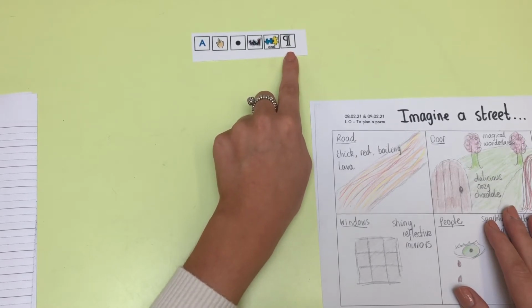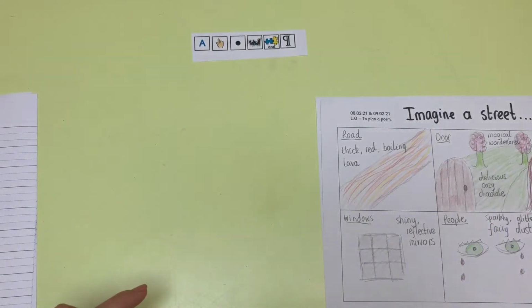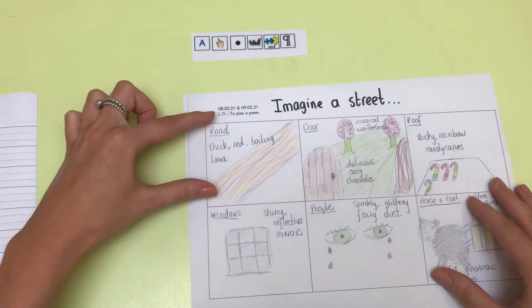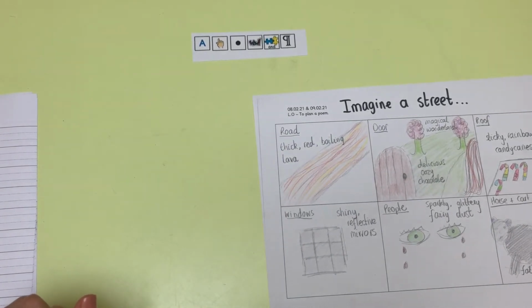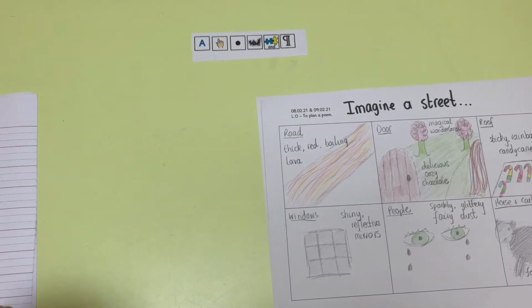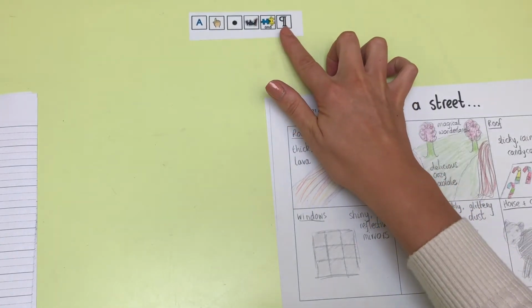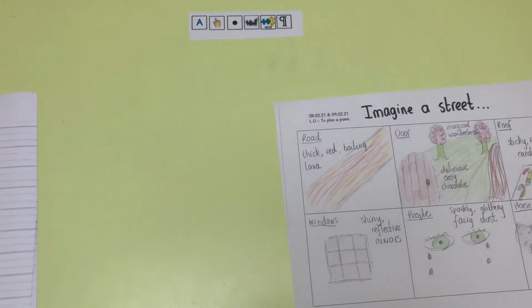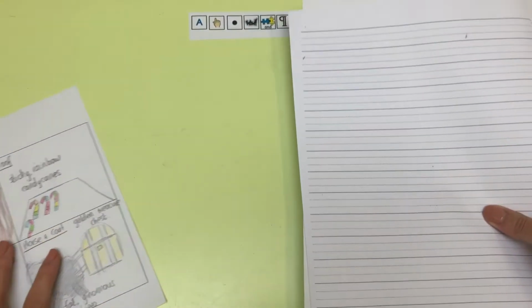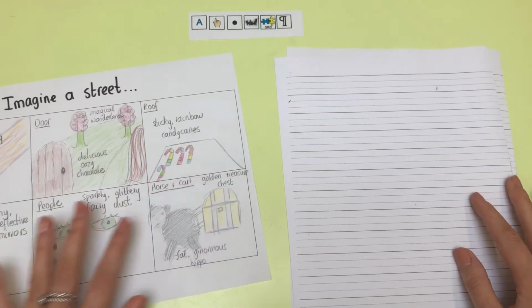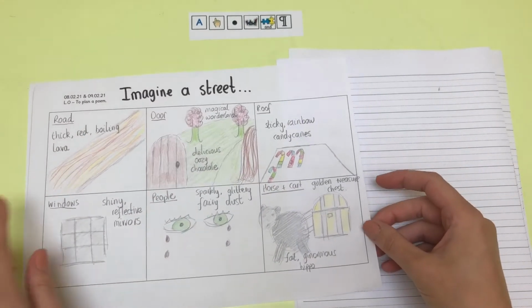Now, we've never seen this symbol before, but that means that we are going to write our poem in paragraphs. So that means we're going to split our sentences up. So we're going to do a box at a time, and we're going to leave a line in between so it's nice and clear for the reader. So I'm going to leave that at the top so I can keep looking back at what I need to include.